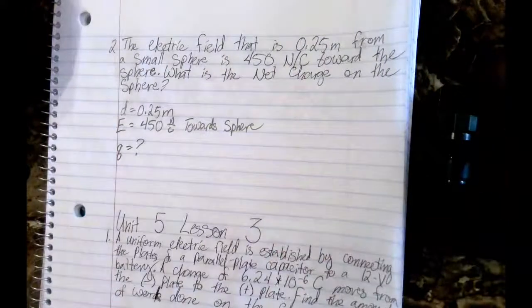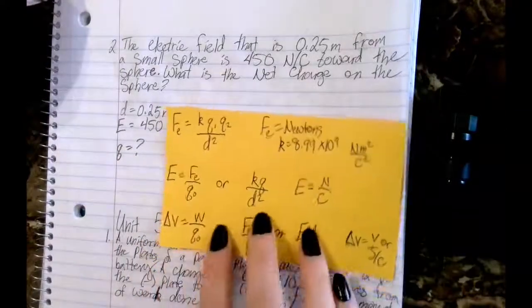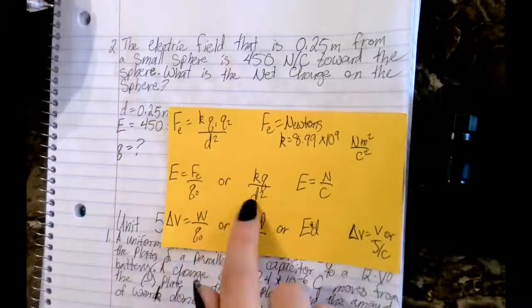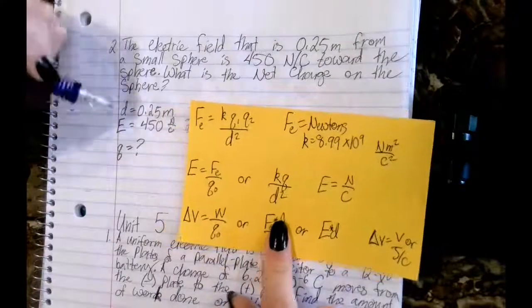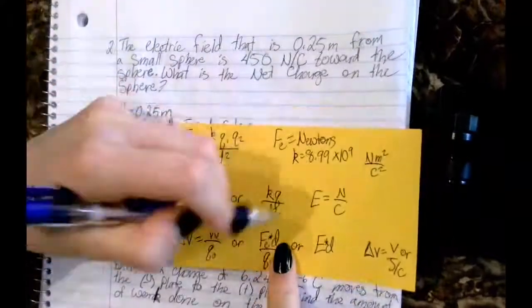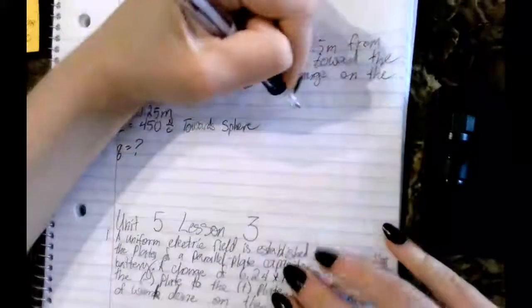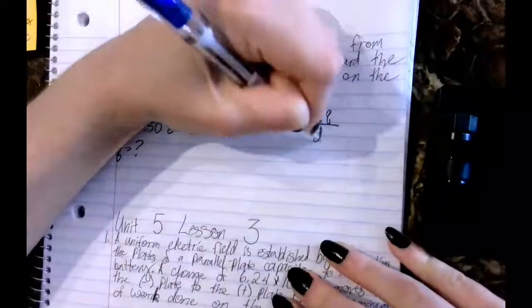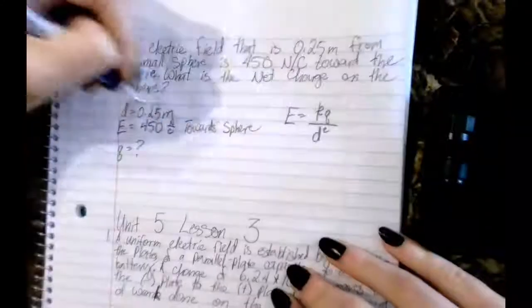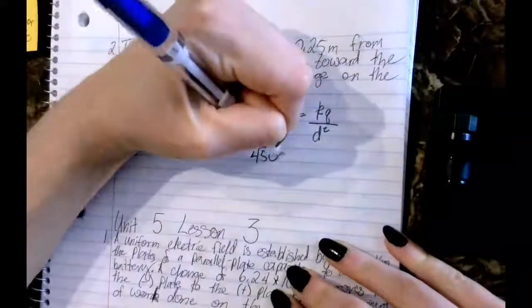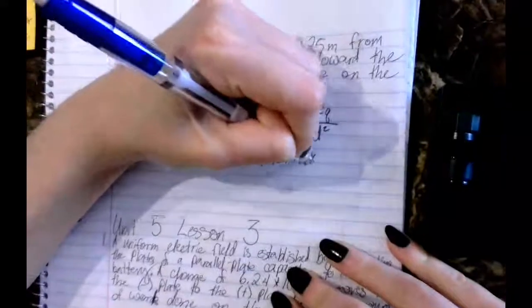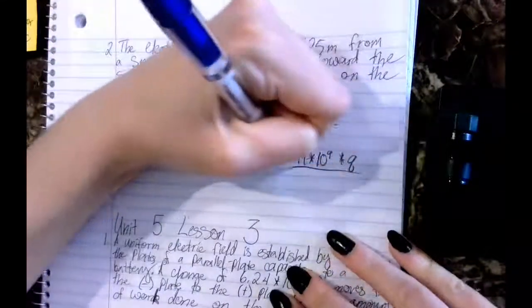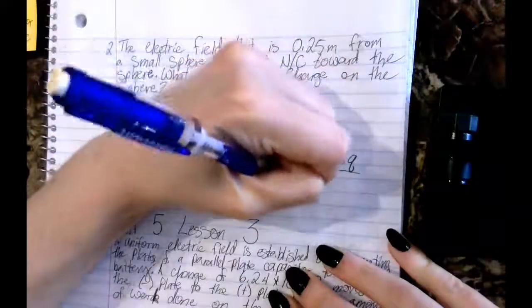So, again, let's look at our formula sheet. We can either think about how the electric field is equal to the force divided by the charge, or is equal to KQ over D squared. Based on the fact that I know a distance, I'm going to go for this equation right here. So, I'm going to write that E equals KQ over D squared. Let's plug in what we know. E is 450. K is 8.99 times 10 to the 9th. We don't know what Q is, so times Q. And we're dividing that by 0.25 squared.